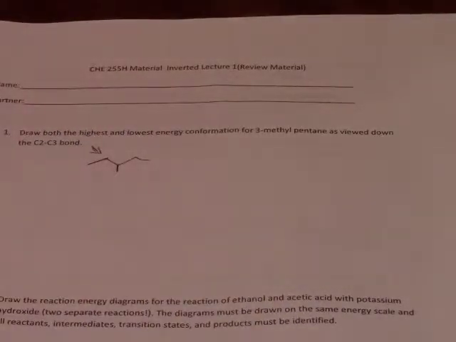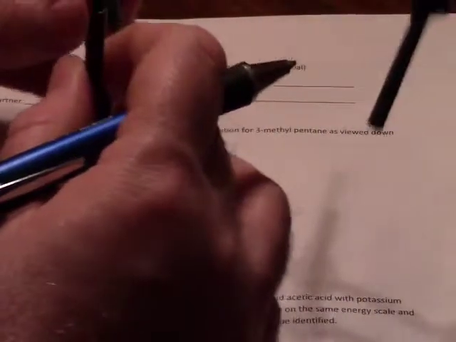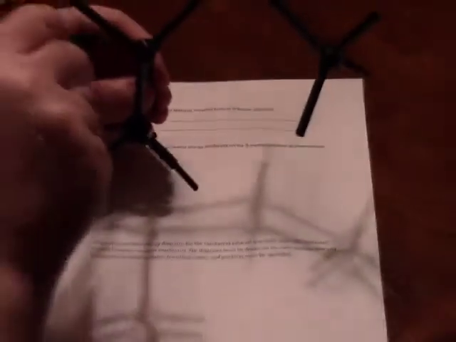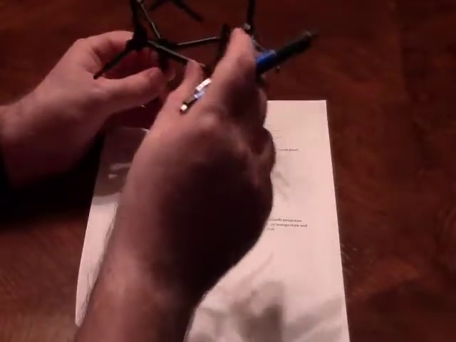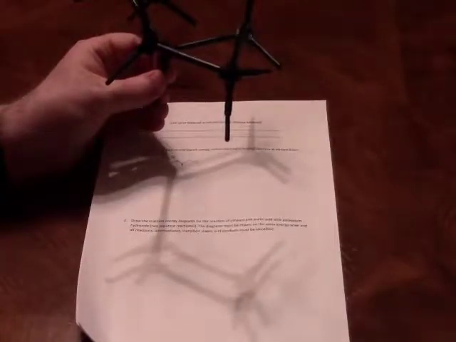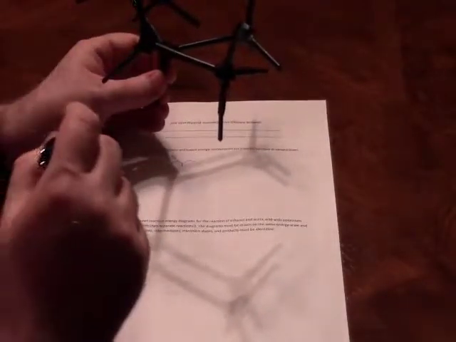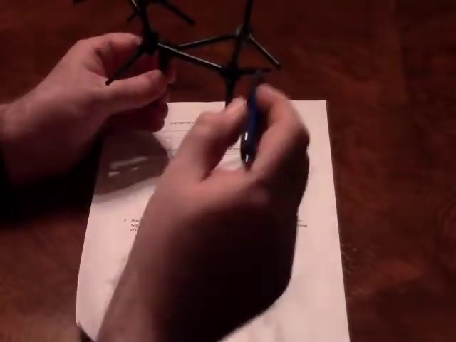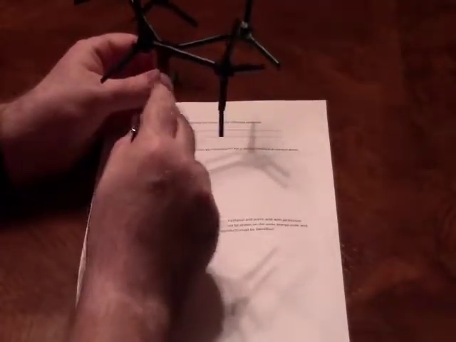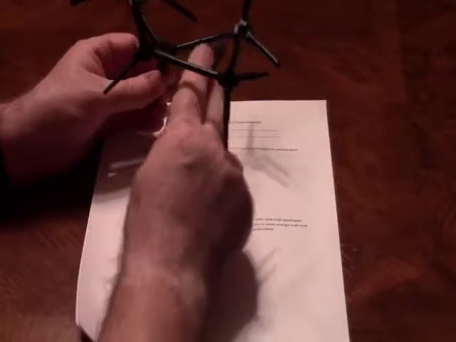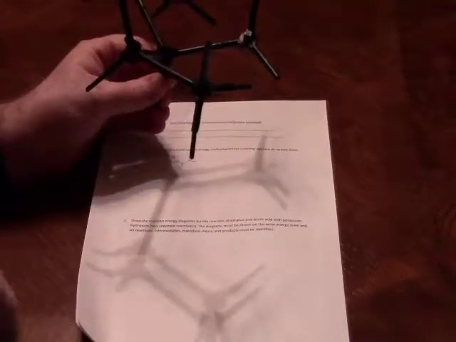And so I've built a model just to kind of show what we're dealing with here. So we're going to be looking down this bond of 3-methylpentane, and when we look down that bond, you have to assign the sizes to the groups that are on each one of the carbons. So this is going to be my front carbon. I've got a methyl group, which is going to be my large group because the other two groups on this carbon are hydrogens. And then my back carbon is going to have a hydrogen, which of course is going to be the small group. I'm going to have a methyl group, which will be medium, and then I'll have an ethyl group, which is going to be my large group.